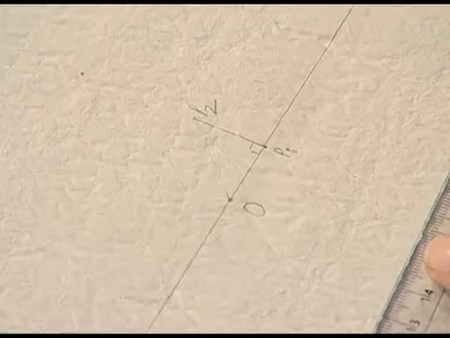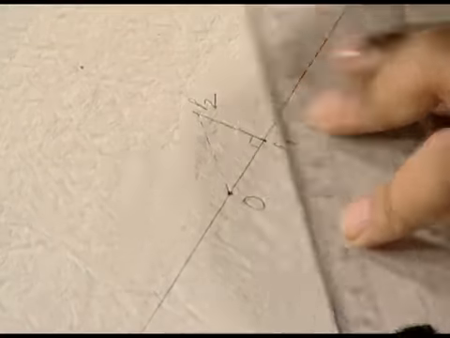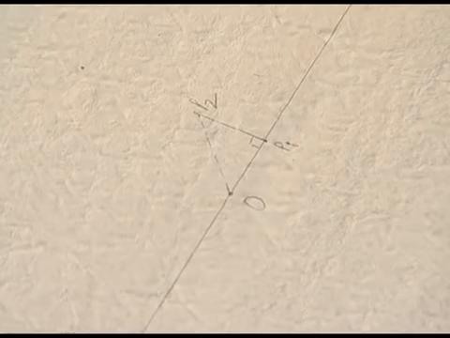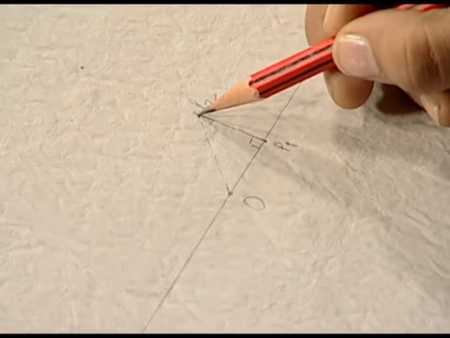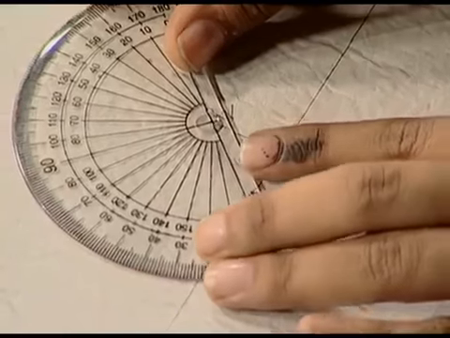Now, we join OP2. And by using Pythagoras theorem, you can see that this OP2 is root 2. Now, again we draw a line segment P3P2 of unit length on OP2.